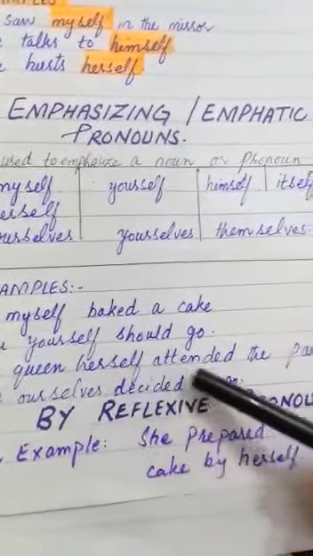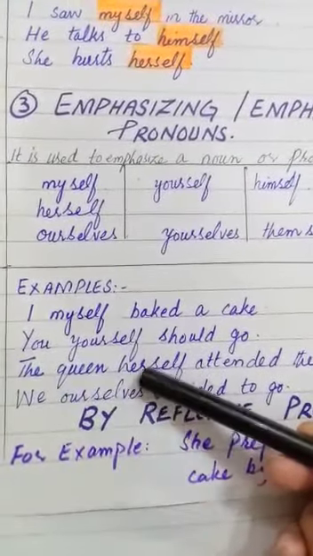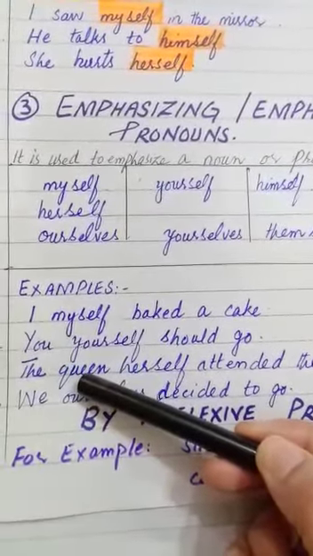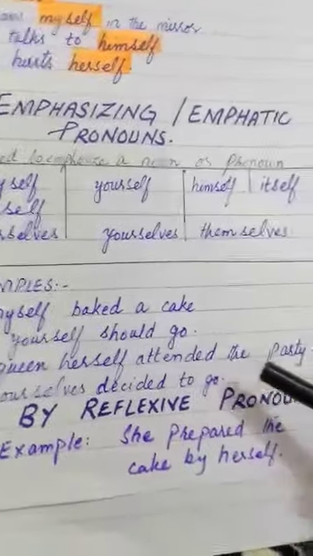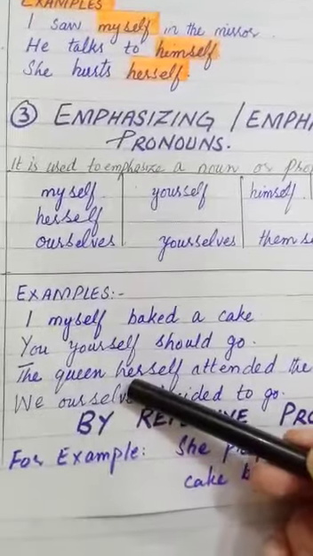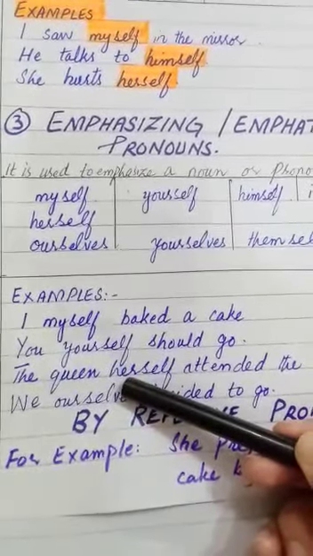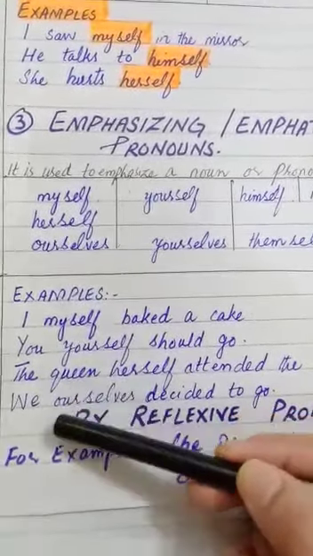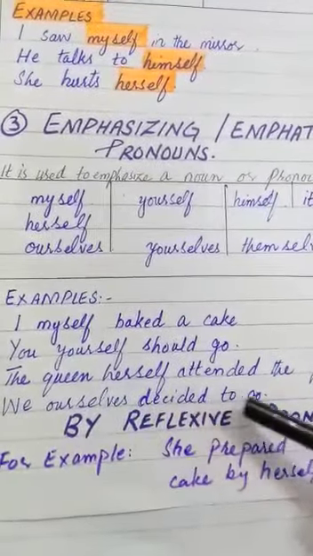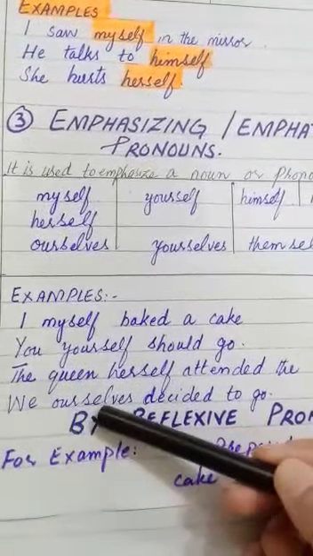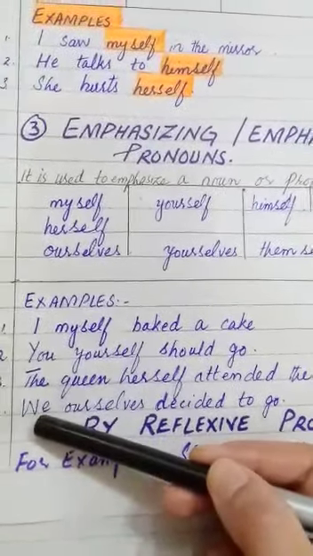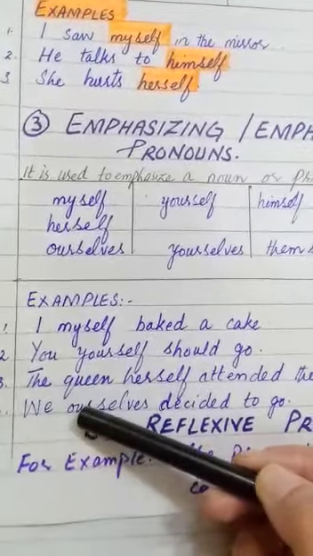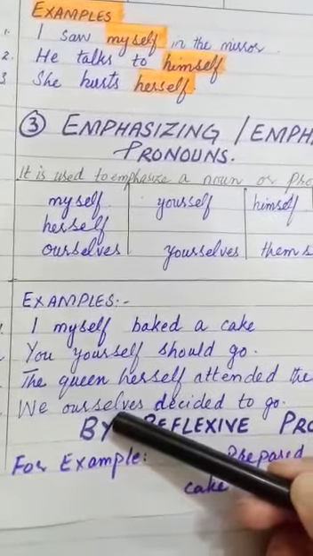Similarly, the queen herself attended the party. The queen herself. Herself is used for emphasizing the noun, the queen. So the queen herself attended the party. This herself is emphatic pronoun because it is putting emphasis on the word queen. We ourselves decided to go. We ourselves. Now ourselves is not object here, rather it is emphasizing on the pronoun we. So this is emphatic or emphasizing pronoun.